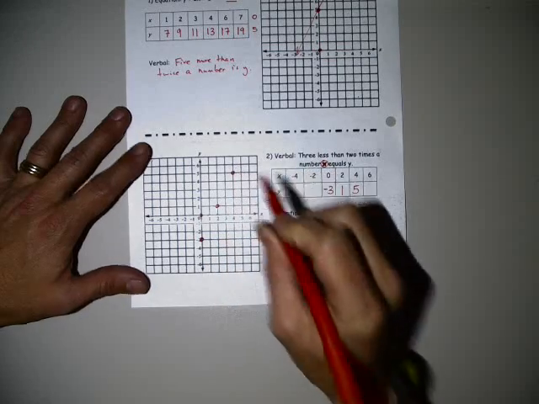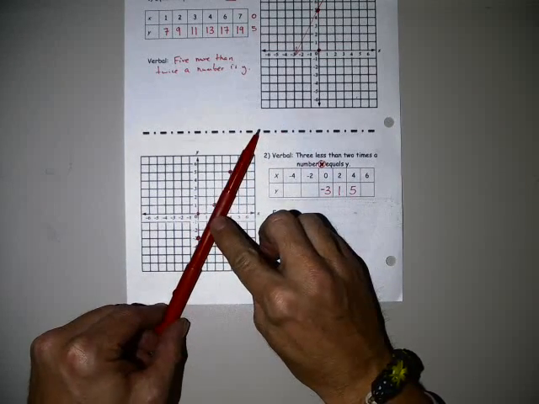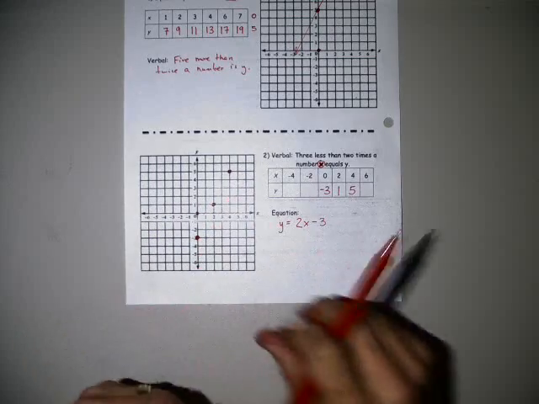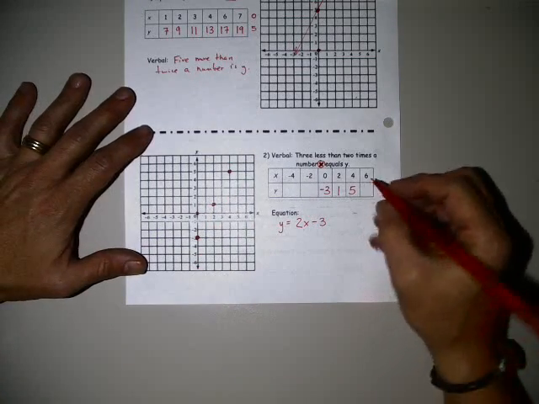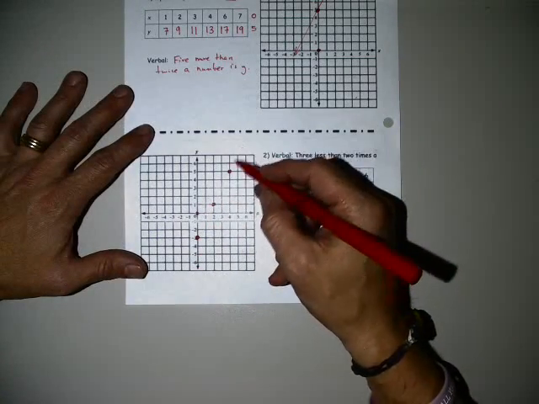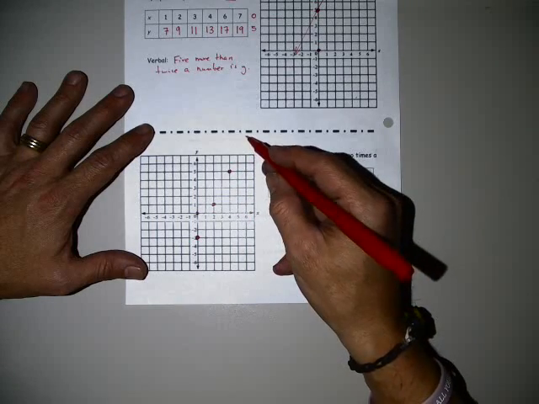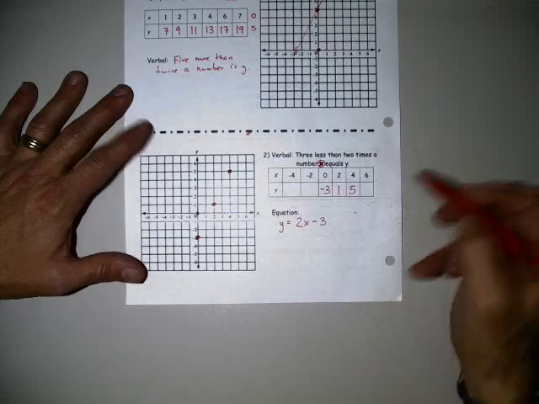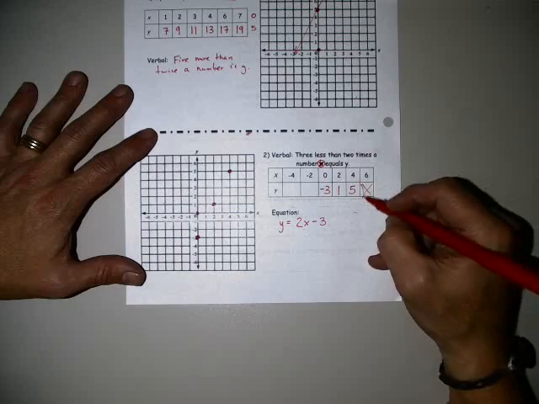And again, I should have a straight line, which if you look, I do. Okay, those 3 points are going to line up. I'm not going to do the 6 because I know that it's going to be probably up here somewhere on the graph, so I'm not going to do the 6. I'm just going to skip that one.